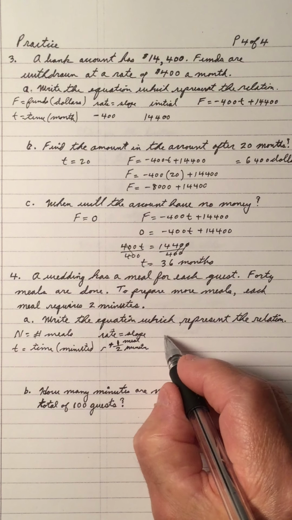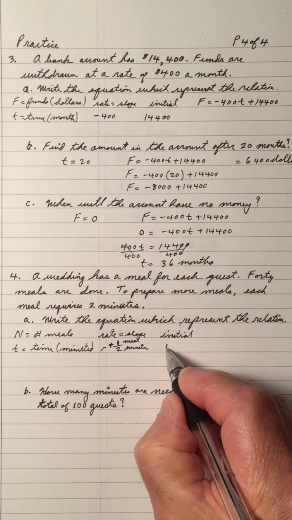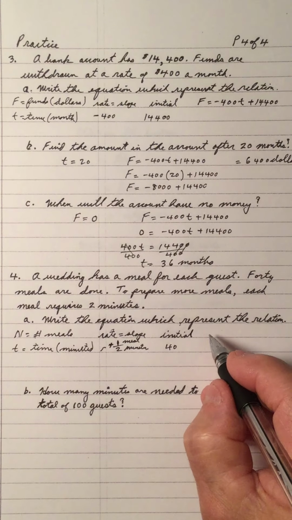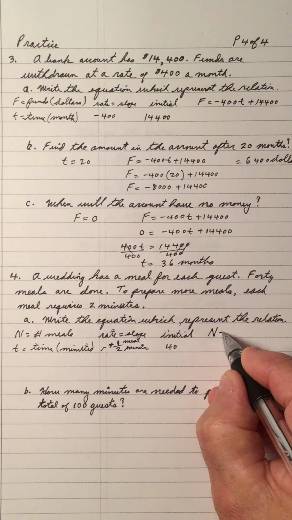And the initial value that we start off with here, because we already have 40 dinners done, so we're starting off from 40 and adding on. So we have the number of meals at the end.